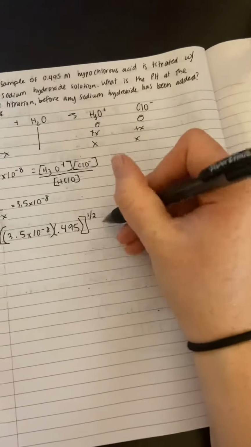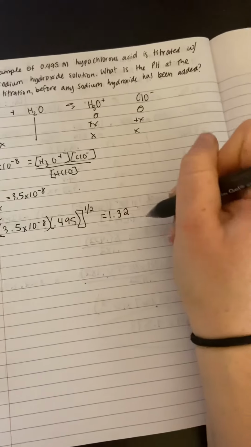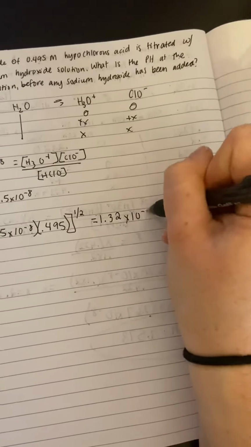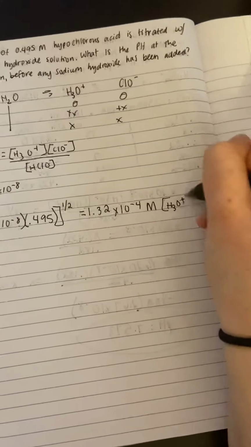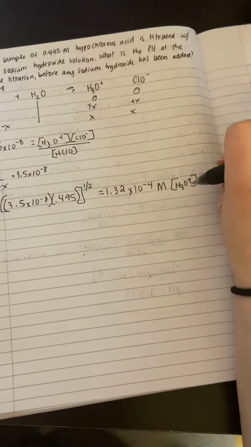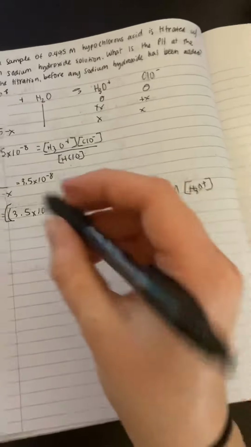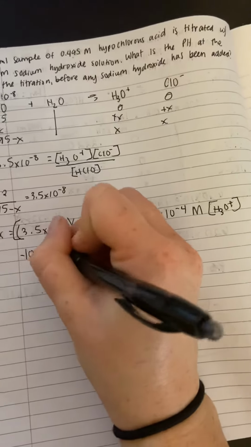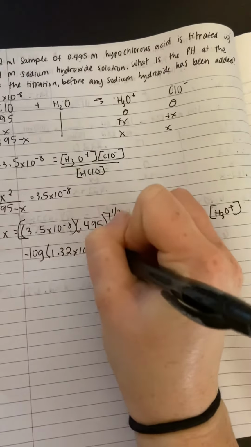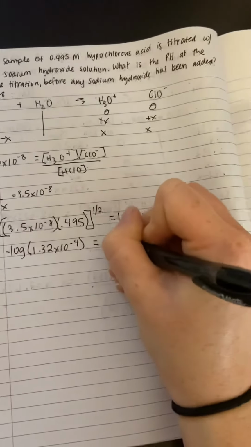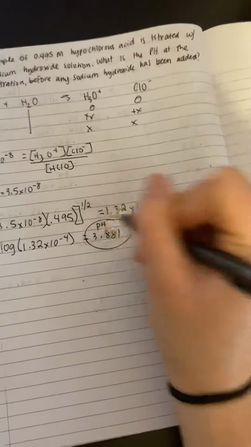So I went ahead and found that out, which is 0.132 times 10 to the negative 4th. And that's my calculation for that. And then I want to go ahead, since I want to find the pH of this, I have to do the negative log. So the negative log of 1.32 times 10 to the negative 4th gives me 3.881, and then that's the pH.